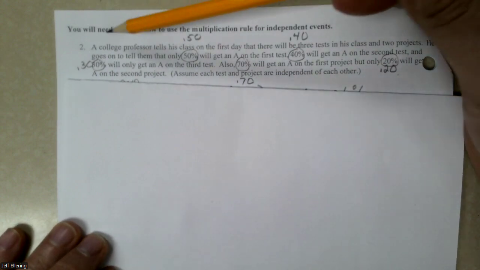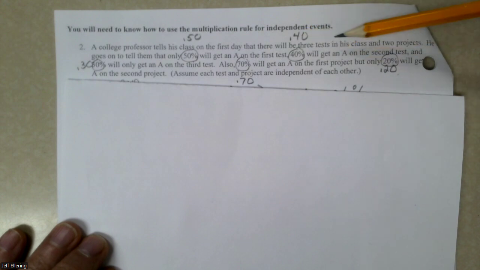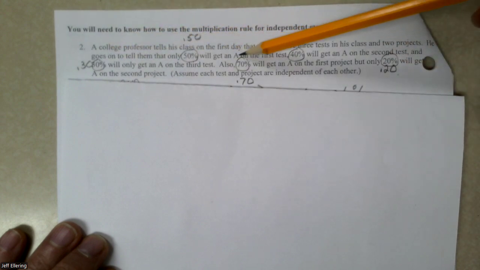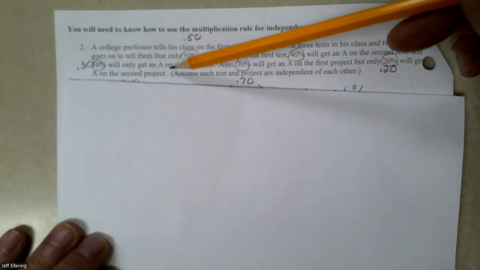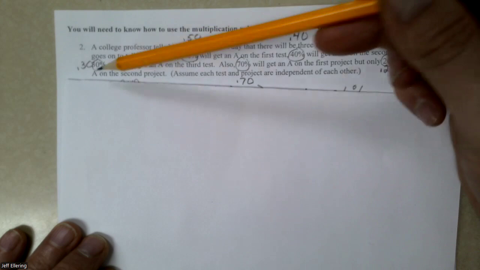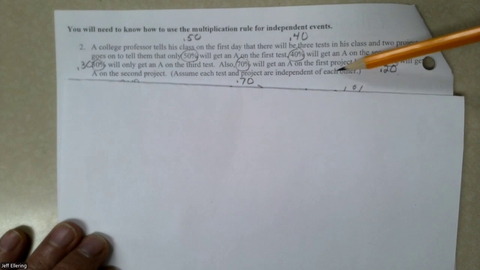All right, so in this situation, we have a college professor who tells his class on the first day that there will be 3 tests in his class and 2 projects. He goes on to tell them only 50% will get an A on the first test. 40% will get an A on the second test, and 30% will get an A on the third test. Also, 70% will get an A on the first project, 20% will get an A on the second project. Assume each test and project are independent of each other.